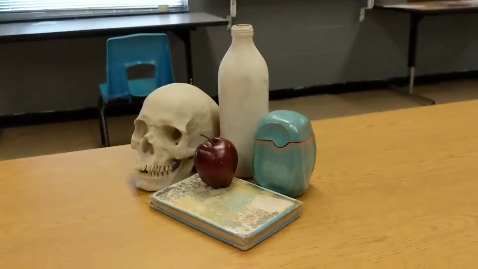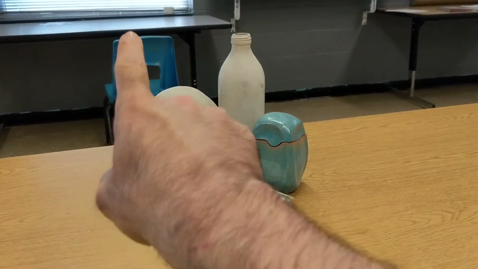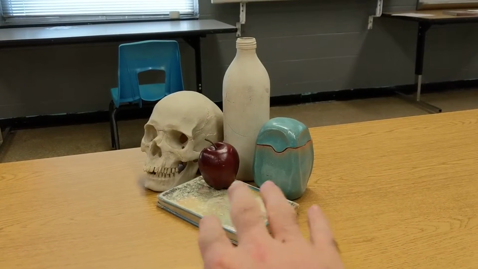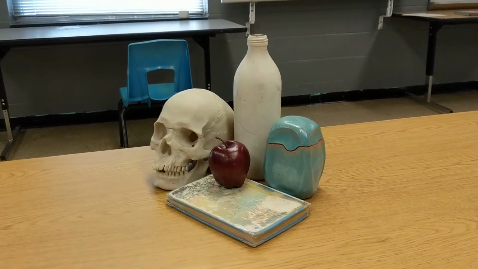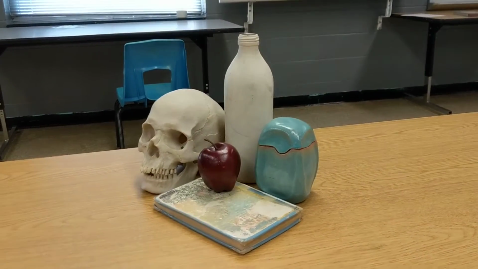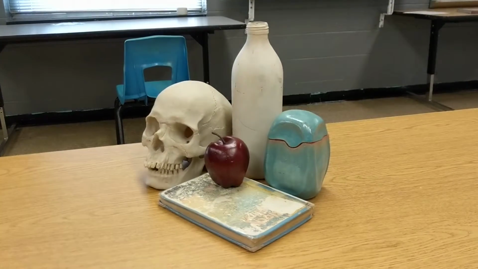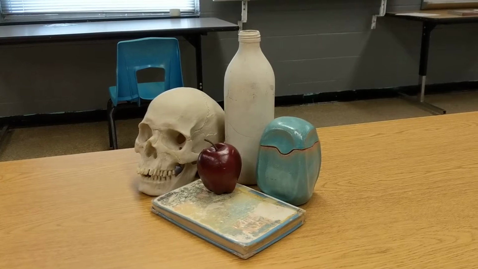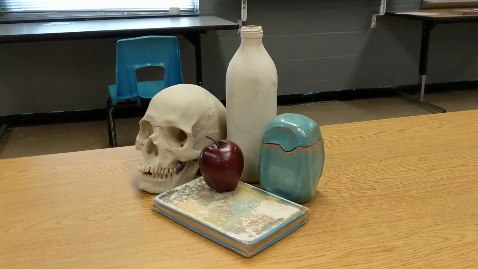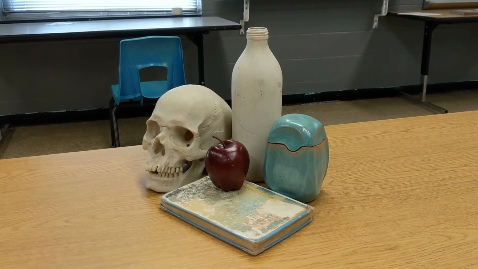So you want to think about, okay, am I going to draw this in portrait? Or if it's more spread out this way, am I going to do it in landscape? You want to try to fit most of it within the page and take up as much of the page with it as you can. This is a pretty decent little still life here.